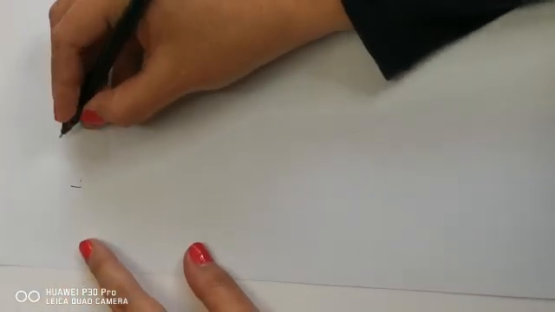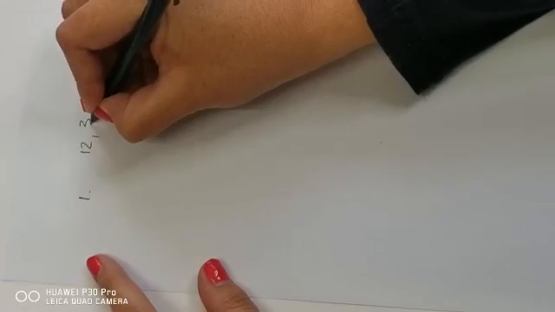Rounding off with a decimal fraction. The first one we're going to do is rounding off to a whole number. The first number we're going to do is 12,3.